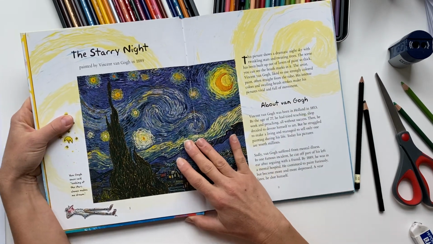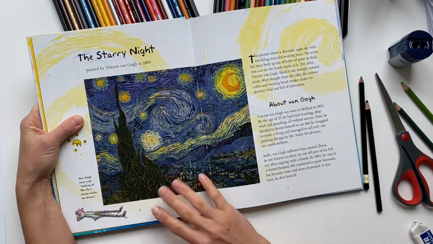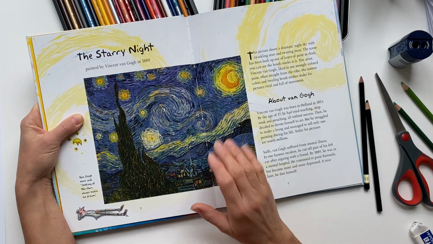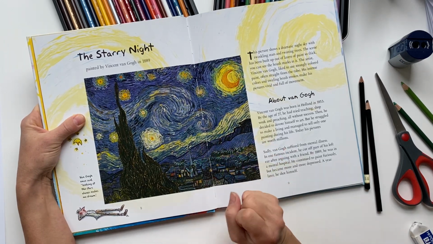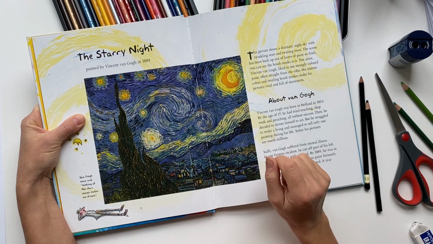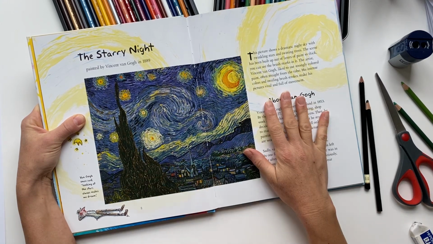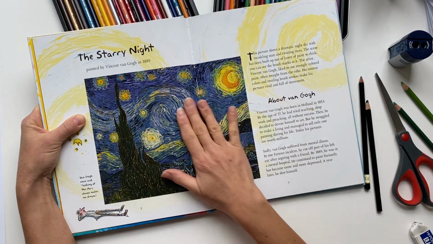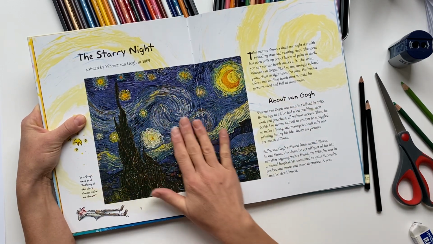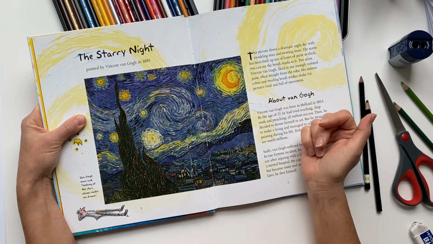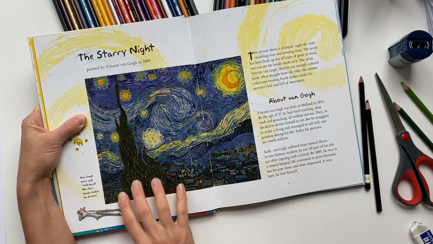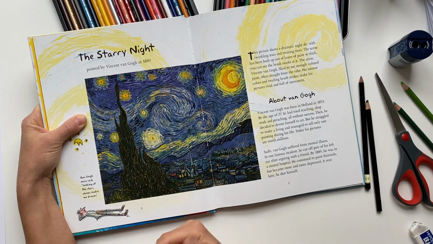And this is a pretty well-known painting by Vincent van Gogh that a lot of you kids know. It's a very fun painting with lots of movement in it, and that's what we usually look at, the movement, like in the wind. But today we're going to take a peek at what's in the foreground, what's closest to us. It would be this tree, right?